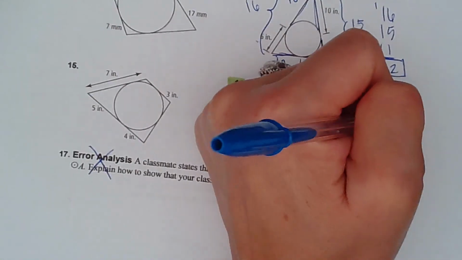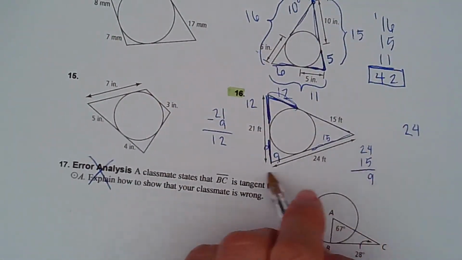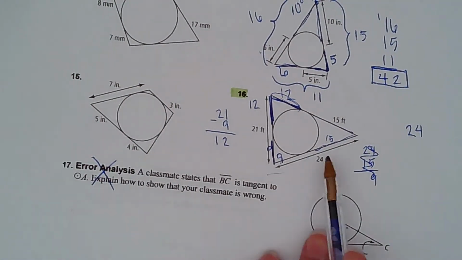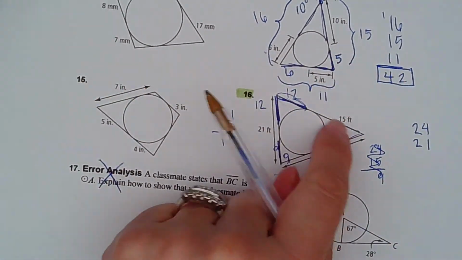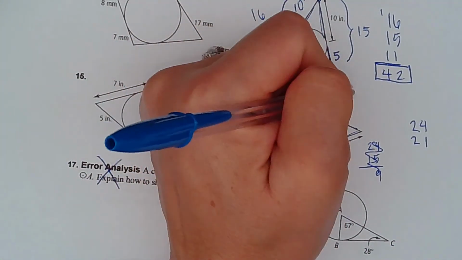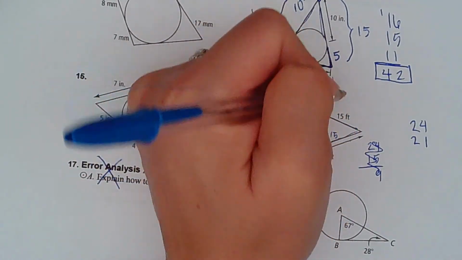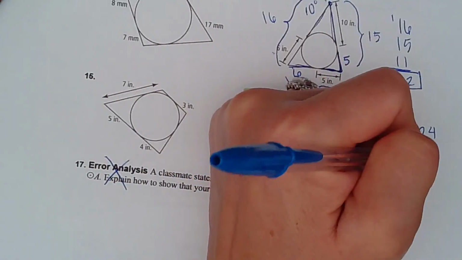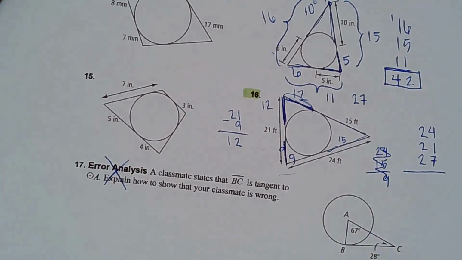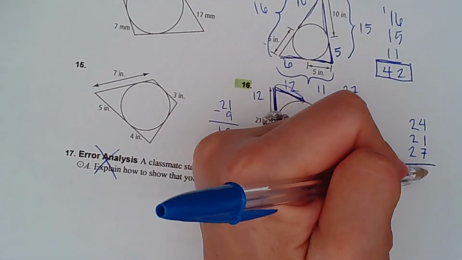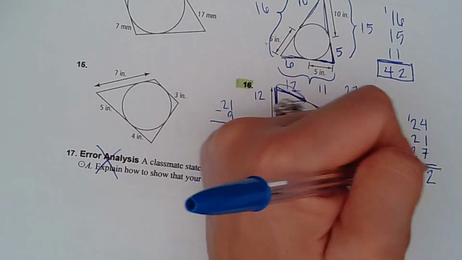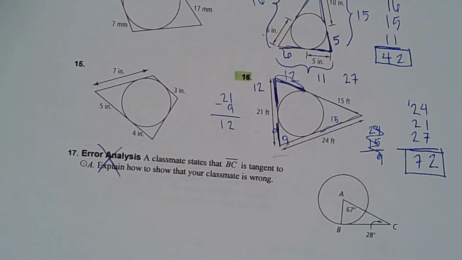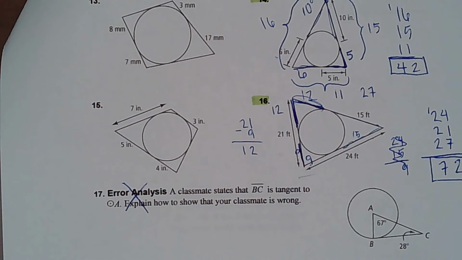I would do 24, this whole side, plus 21, this whole side, plus this whole side, which I just figured out. 12 and 15 is 27. So I'm going to add those up. All right, well, when I add them all up, I get 72. So I know that my perimeter is 72.